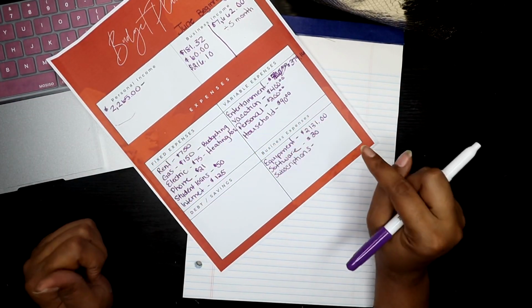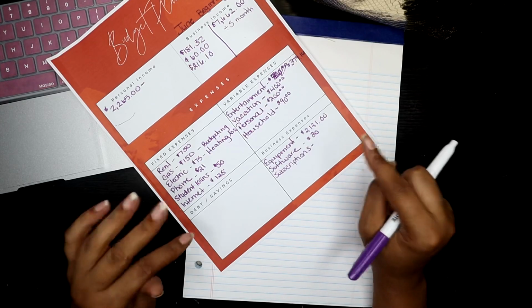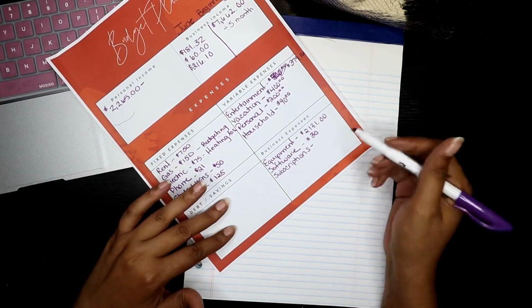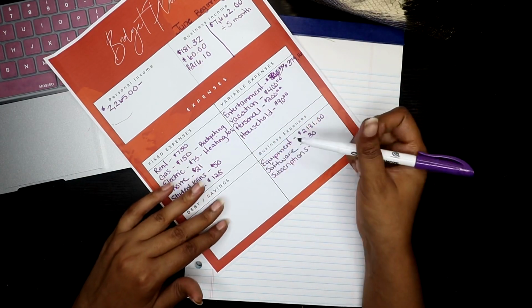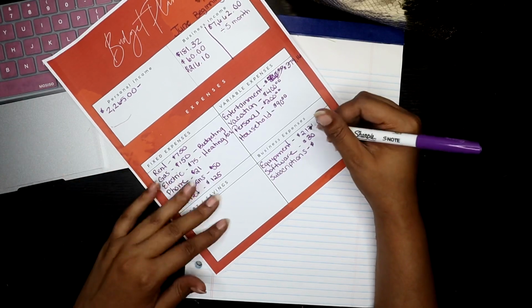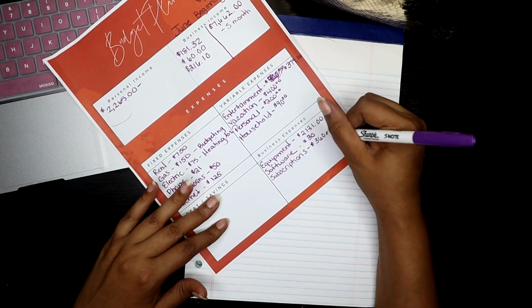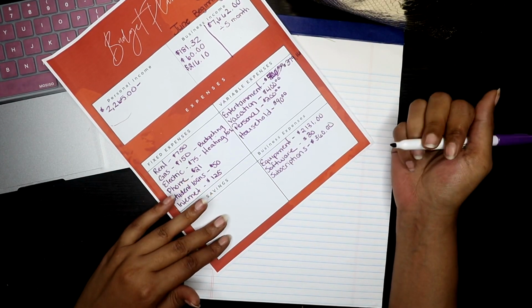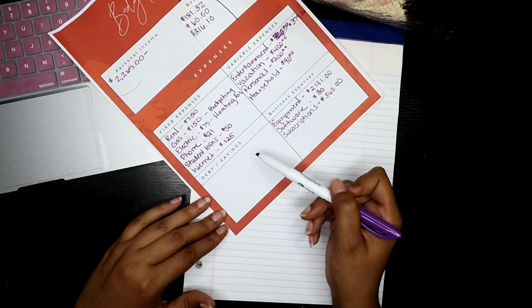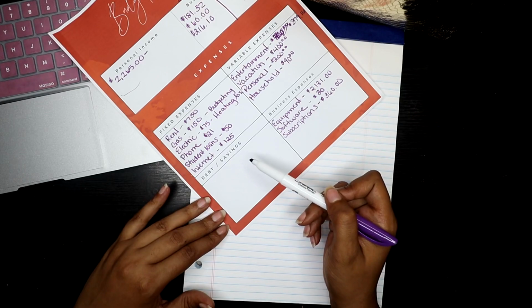And the other one was I paid for TubeBuddy for, I believe, the whole year. I think that's why it was so high this month. Instead of paying monthly, I decided to do the whole year. So that came out to $360 for that.